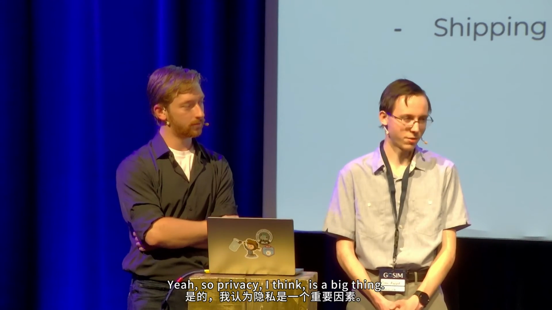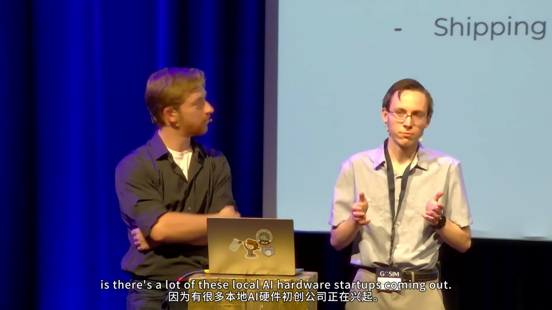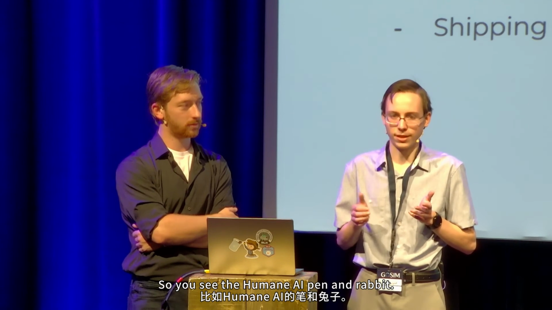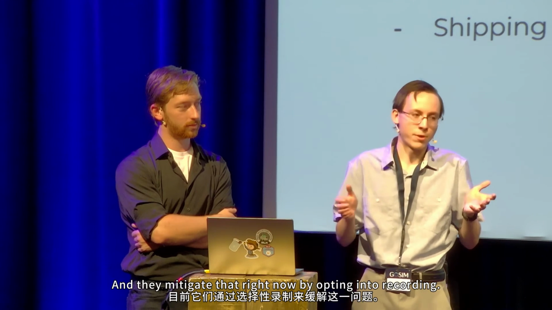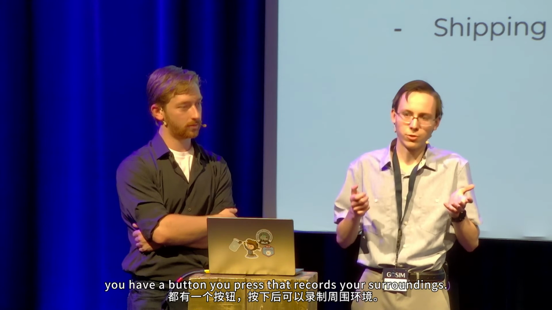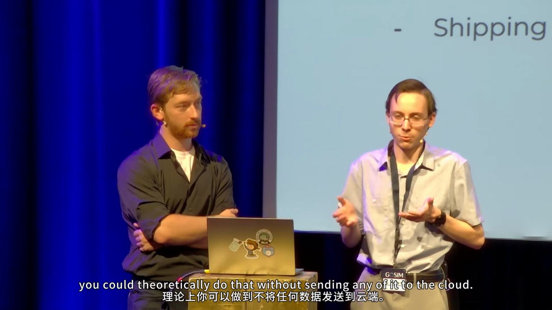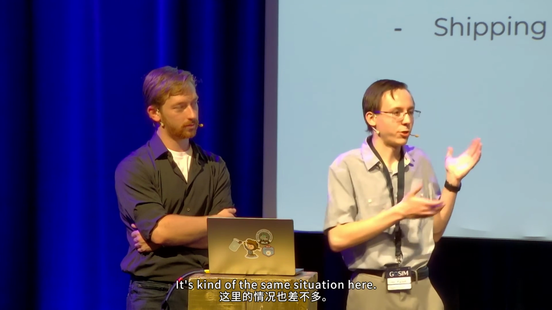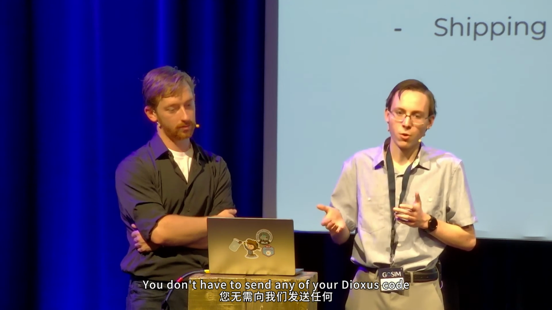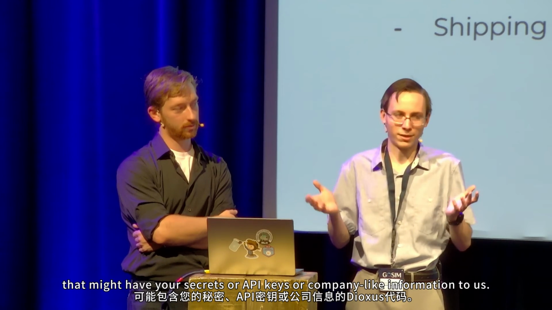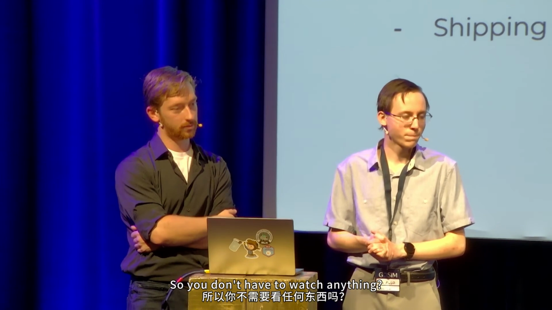Yeah, so privacy I think is a big thing. That's one of the reasons I originally built Kalosm. There's a lot of these local AI hardware startups coming out. So you see the Humane AI Pin and Rabbit, and those have a lot of data you don't really want to get out. And they mitigate that right now by opting into recording. In each of those, you have a button you press that records your surroundings. If all of this was local, you could theoretically do that without sending any of it to the cloud. And it's kind of the same situation here. You don't have to send any of your Dioxus code that might have your secrets or API keys or company information to us, so you don't even have to trust us. You don't have to, so why should you?